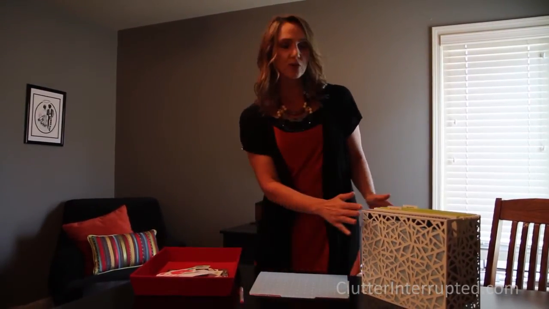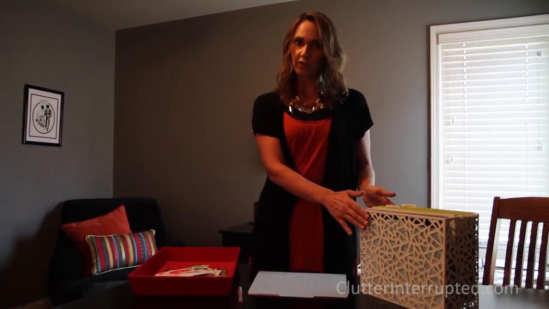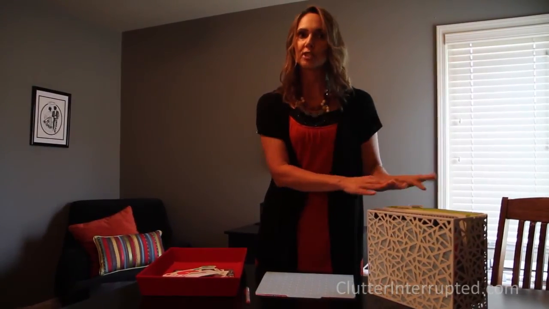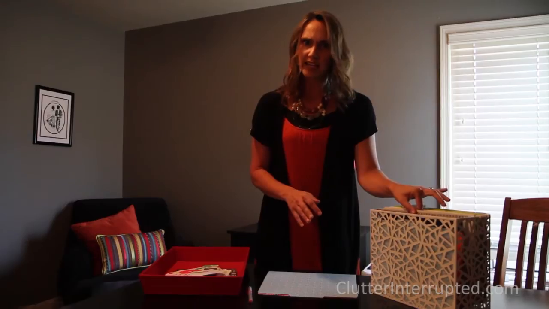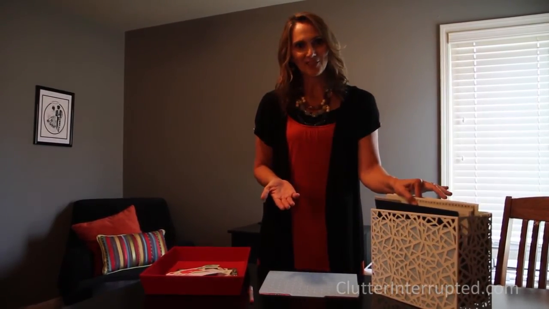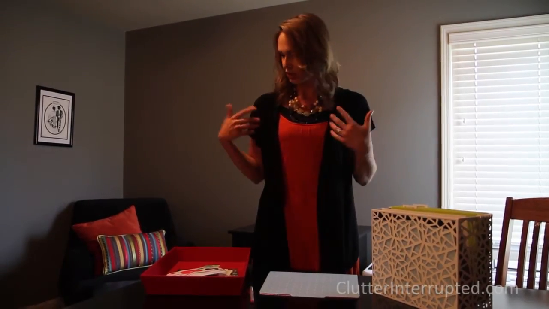Then we talked about creating an action file in the third video. The parts to the action file: the hanging files, putting tabs on them, the tickler file. So in the fourth video, we tell you what the heck is a tickler file. And now this last video, we're going to actually show you with our mail how to use the action file, how to organize your paper so you can find it when you need it.